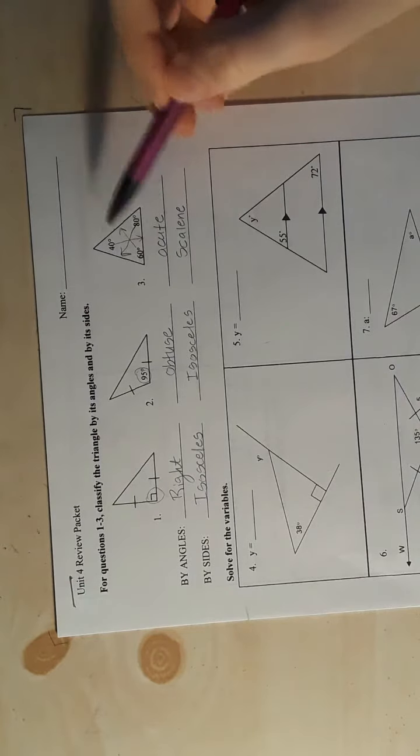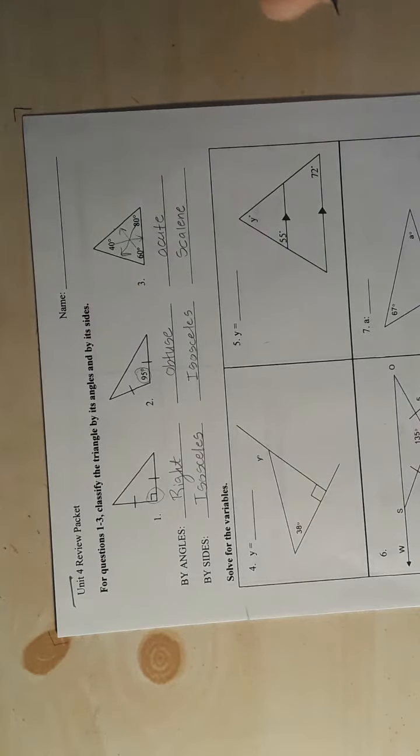All right. So they may not give you the markings, you just need to be able to figure out that if all the angles are different, that means all the sides are different. So be careful with that concept.